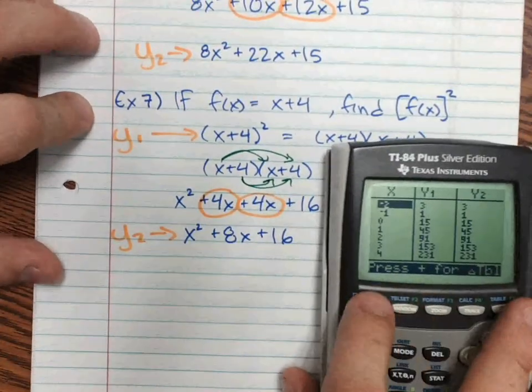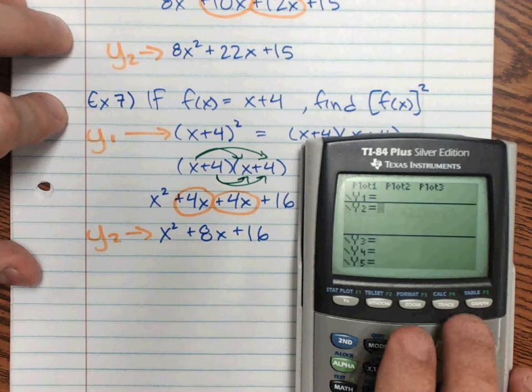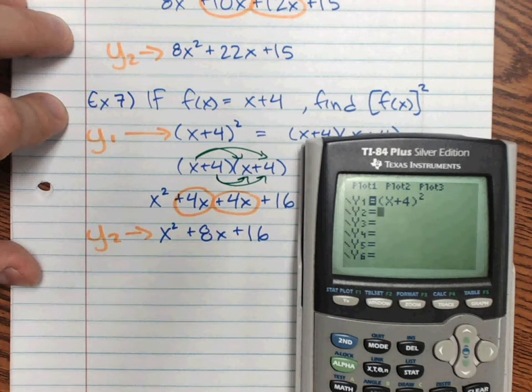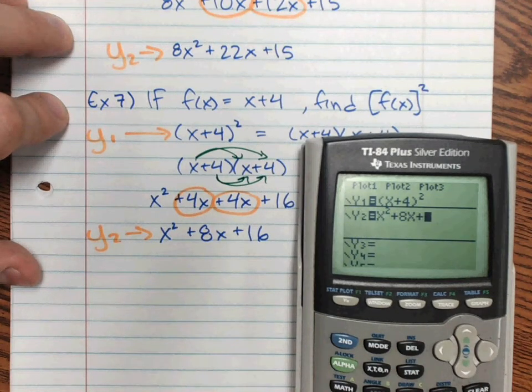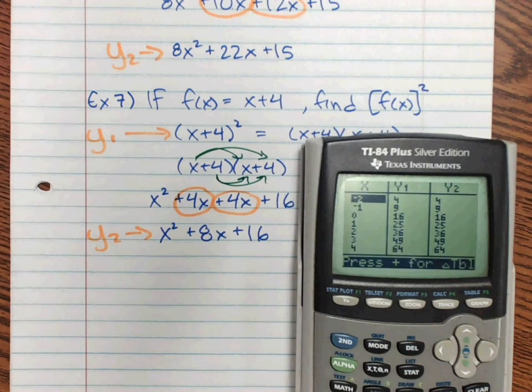So we're going to go ahead and check this one. (x plus 4) squared and x squared plus 8x plus 16. Go to our tables, and our two y columns are identical, which means we've done the problem correctly. Okay?